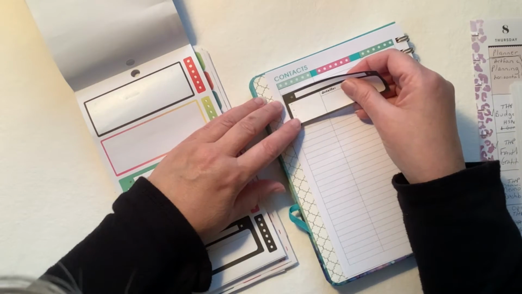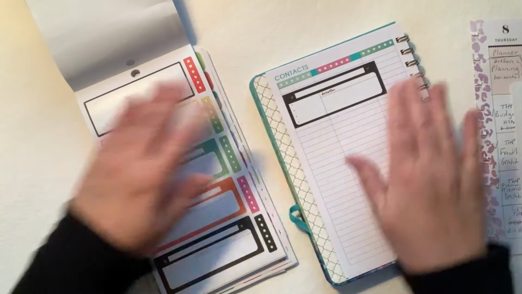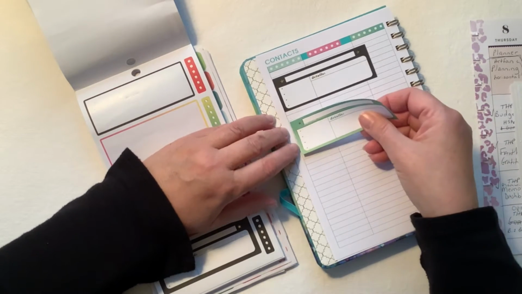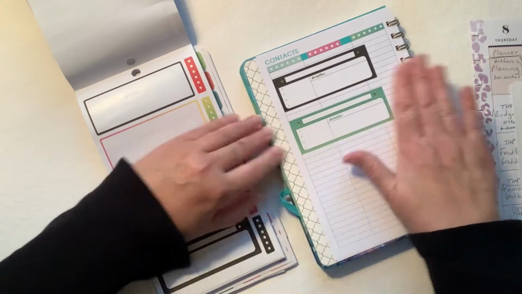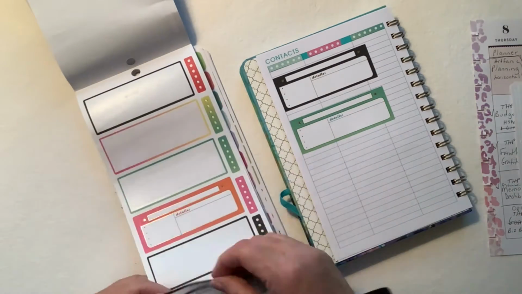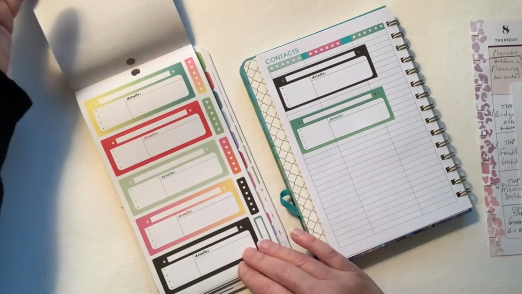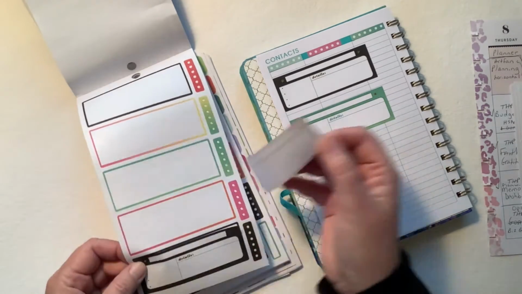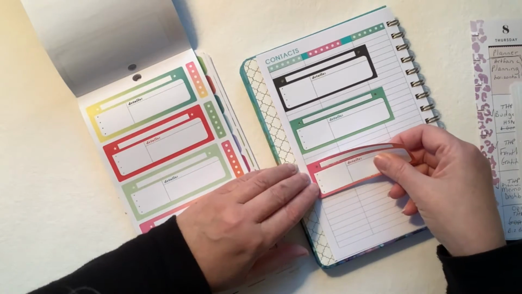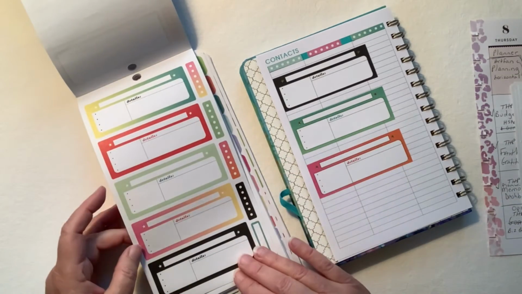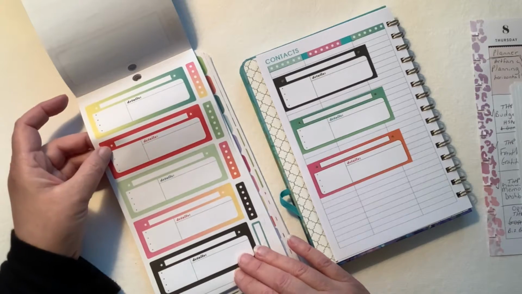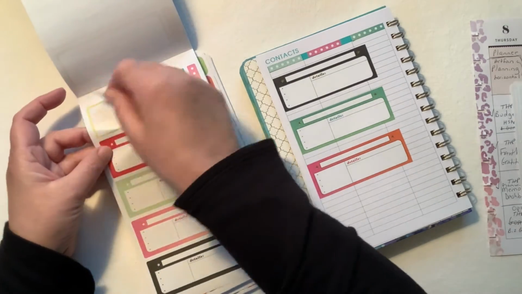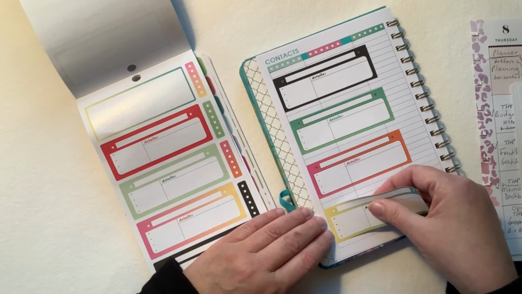And I knew that I needed 4 different boxes for me to document what planner I was going to work in, when I was going to record the video, and when that video is going to go live. So that is what this page right here is all about. It's the contact page, which is in the beginning of the planner, and I will cover up that word contacts as well.